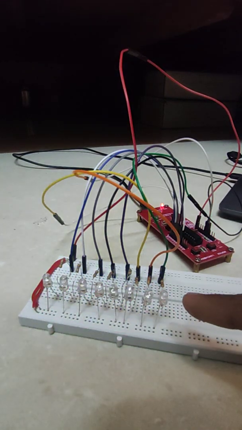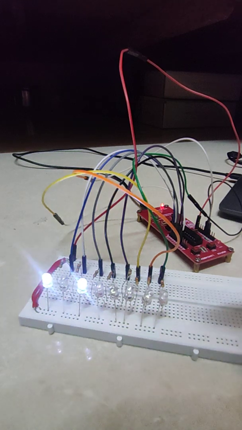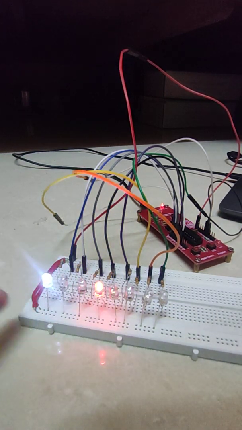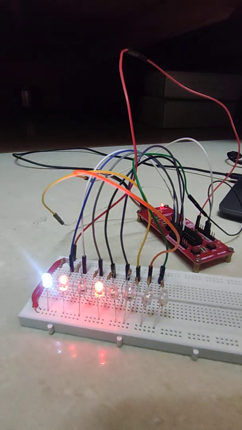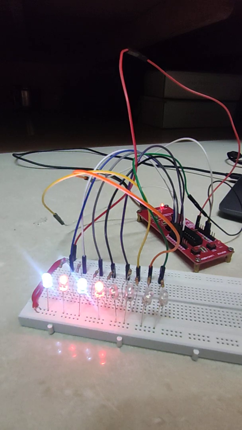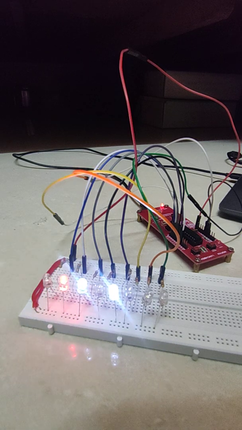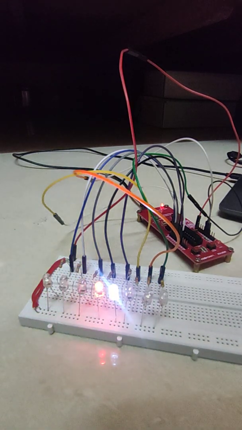Now after 8-bit, if you count the count variable further, it will reset the value to 0, because the maximum value the count variable will store is FF. After FF, it will reset to 00 in hexadecimal, and it will start counting again.